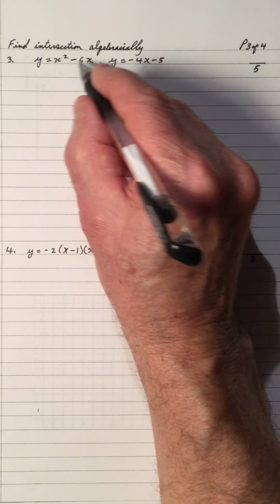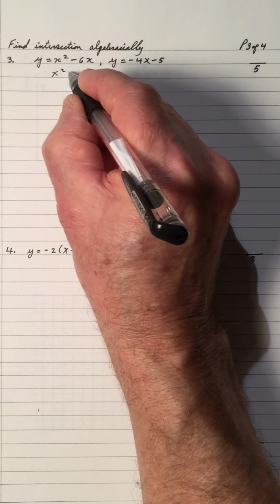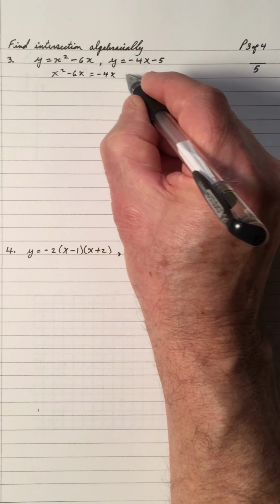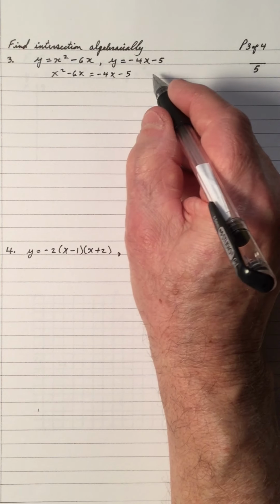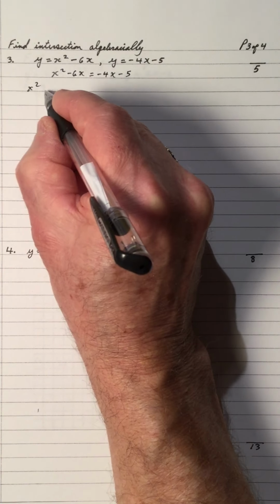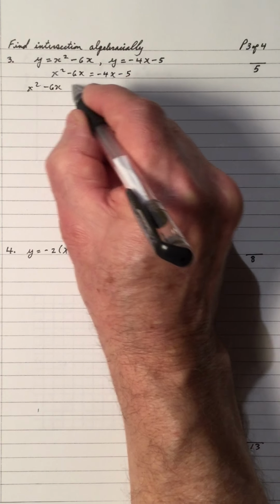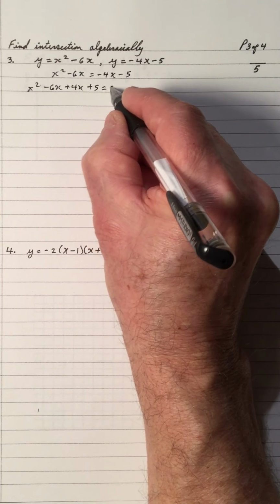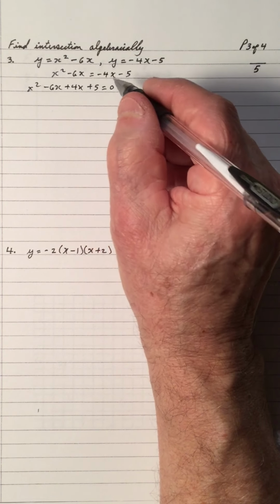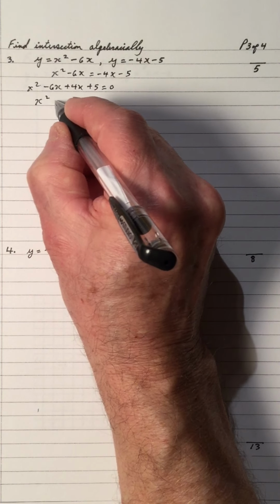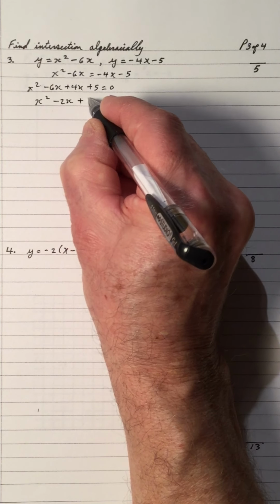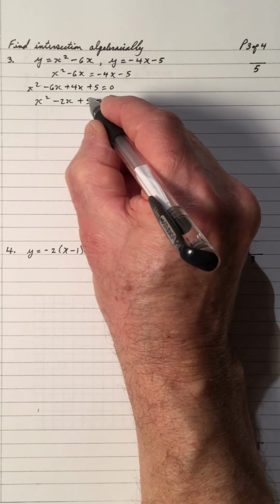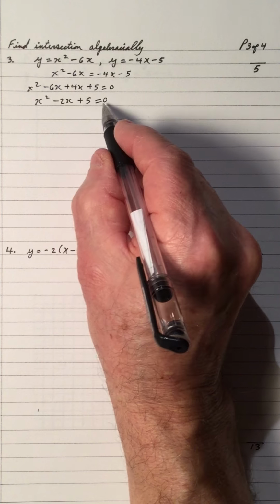So, how does the parabola and the line intersect? Well, we let x squared minus 6x equal negative 4x minus 5. And we move the terms to the left side. So negative 4x becomes a plus 4x. Minus 5 becomes a plus 5. Because when you move across the equal sign, you're transposing, you change the signs. This simplifies to negative 6x plus 4x is negative 2x, so x squared minus 2x plus 5 equals 0.